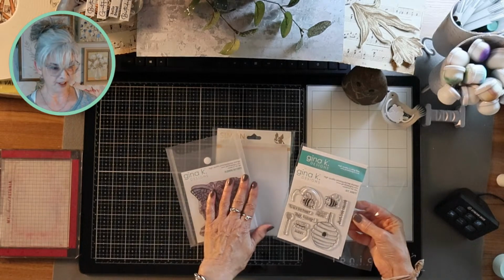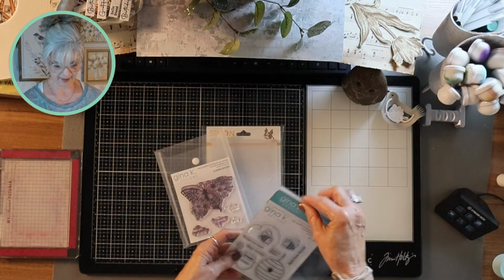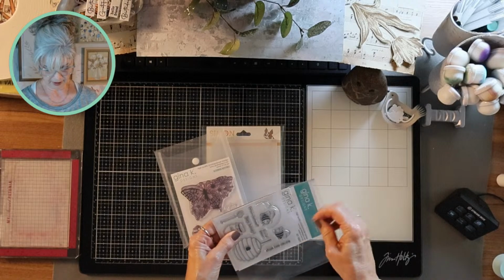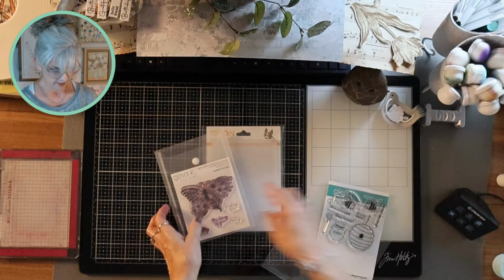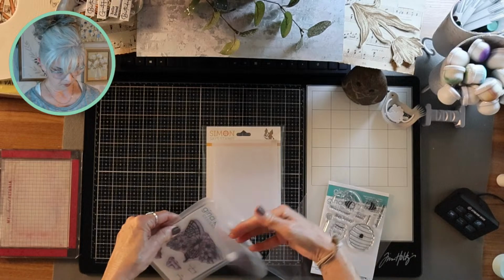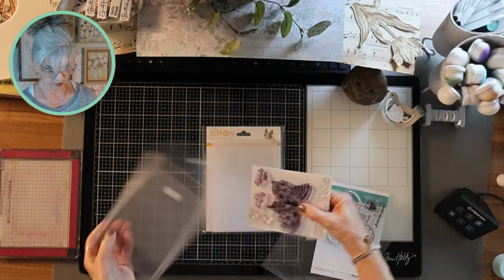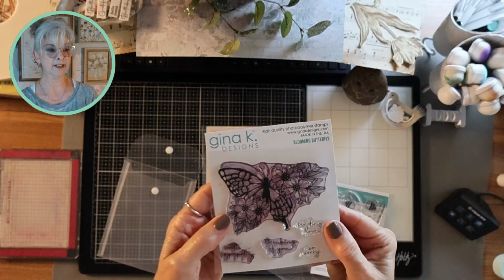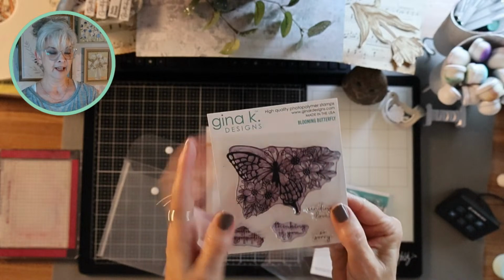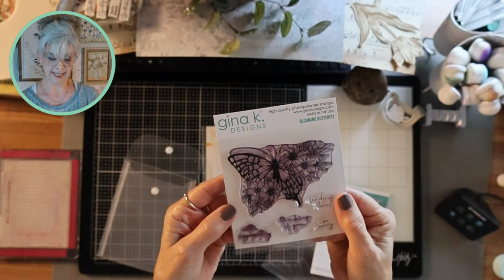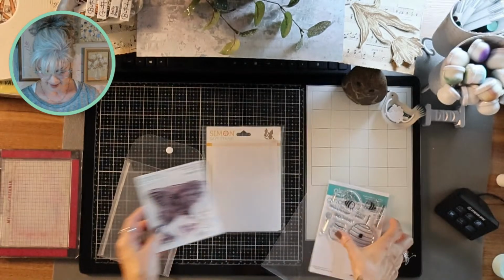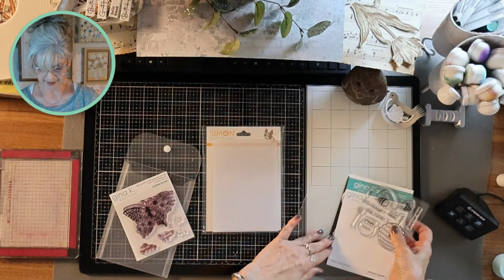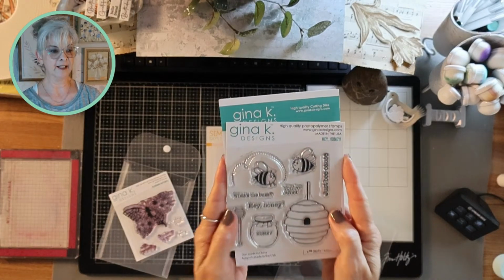So these are the products we're going to be using today. I'm going to be using 2 stamp sets from Ginakay, and let me just get these out so I can show you. This is an older one that I've had, and this is called Blooming Butterfly, and I've used this many times, but that's going to be our focal image. And then I'm going to use this stamp set called Hey Honey.